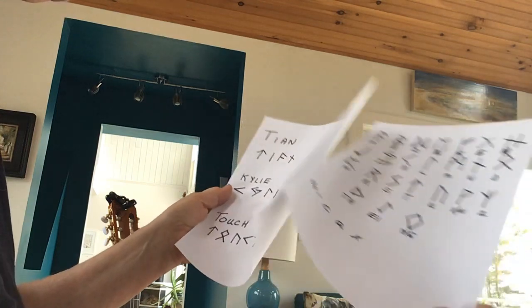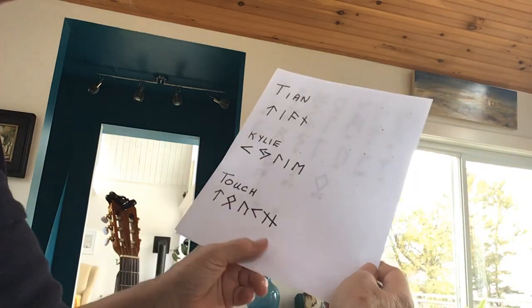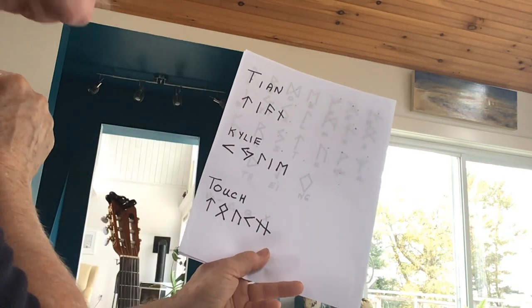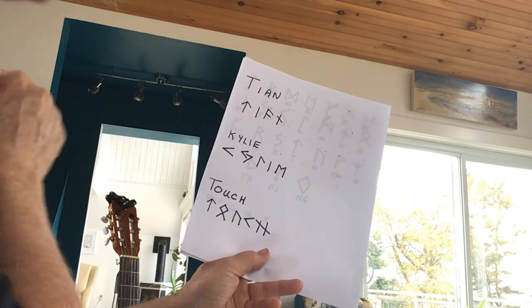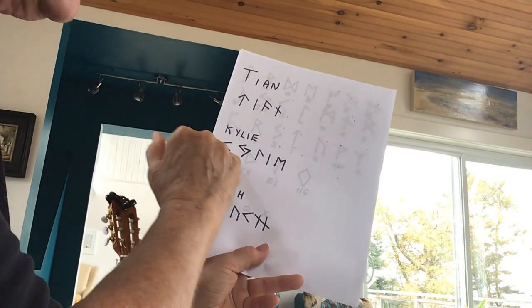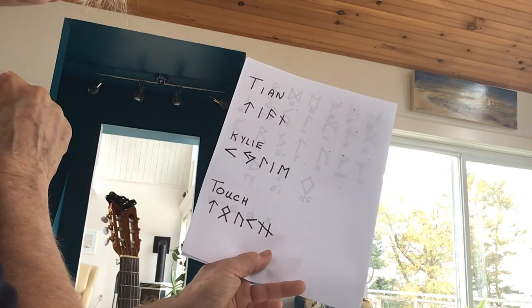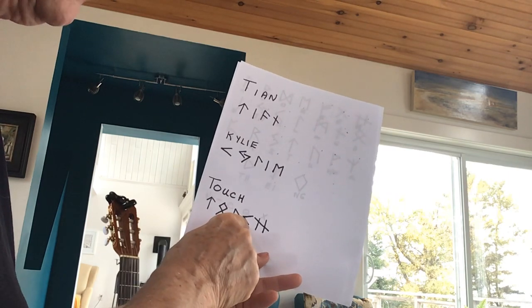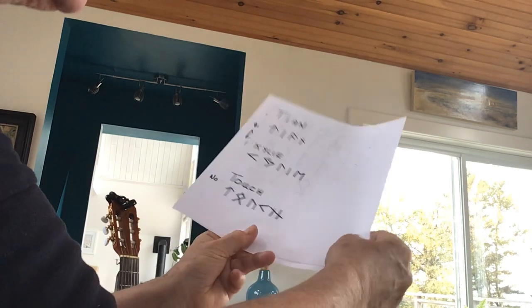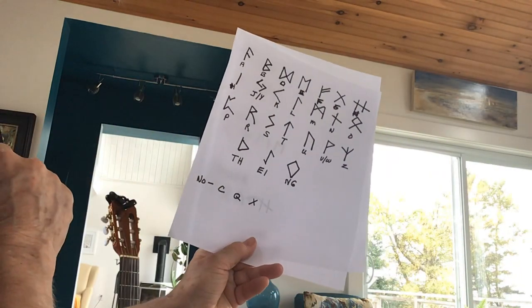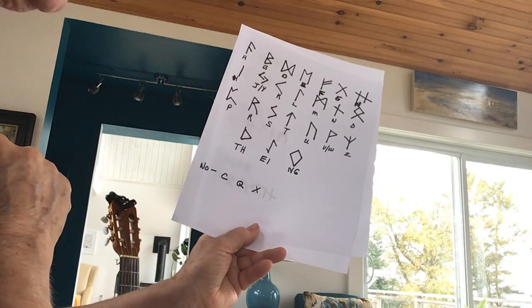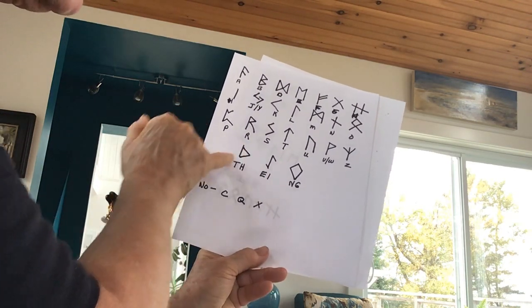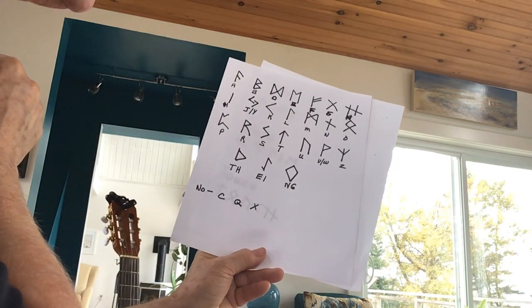Now, what I did was, I wonder what Tian's name looks like, and there's Tian, T-I-A-N, and this is your name using the rune alphabet. And this is your dad's name, Kylie, and this is Kylie in the rune alphabet. And your mom, Toot, this is hers. And here, that would be the C. And remember I said there's no C, so you would use the K up here. And I guess when you have these two letters together, that's the symbol that you would use.